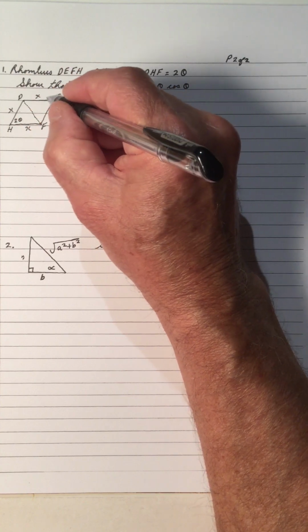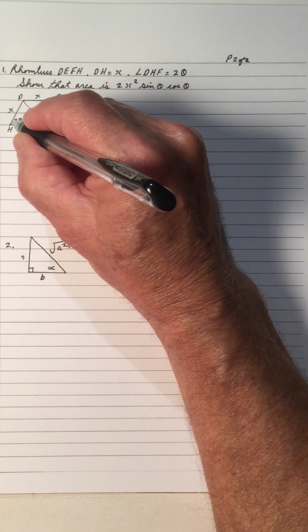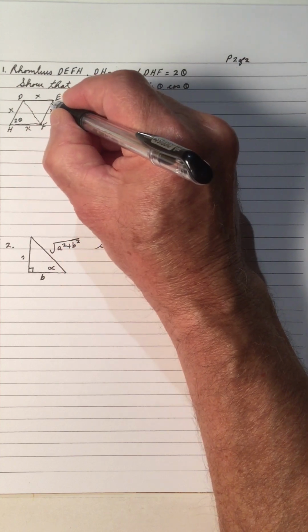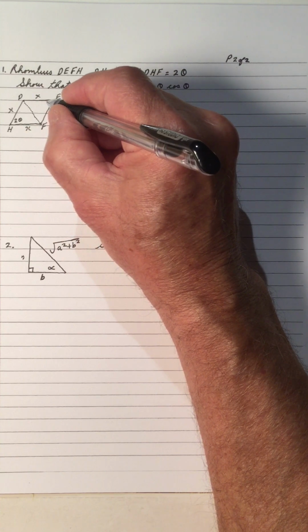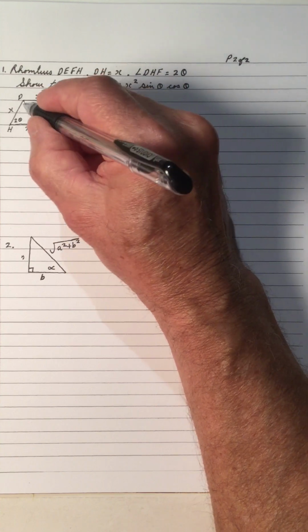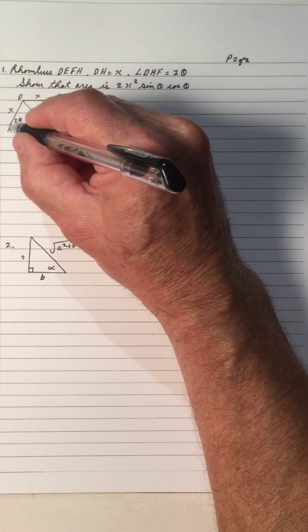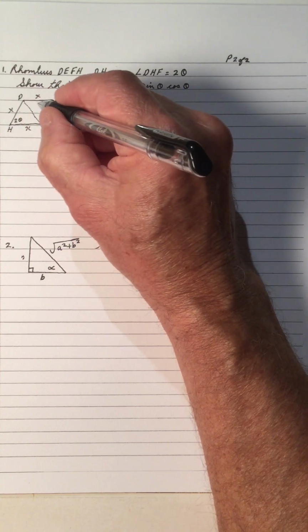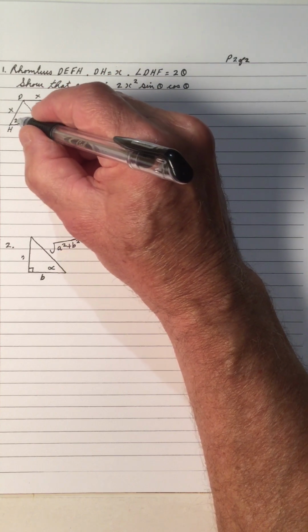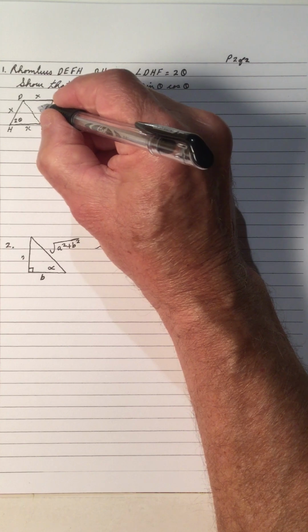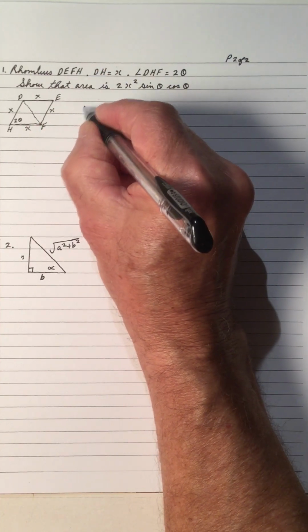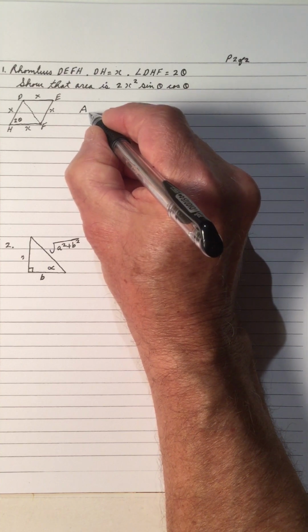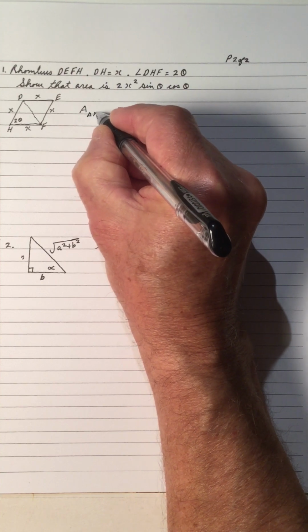These triangles are congruent because angle H is equal to angle E, since opposite angles of a rhombus are equal, and all the sides are equal. So these two triangles, DHF and DEF, are congruent by SAS. So let's get the area of the triangle DHF.